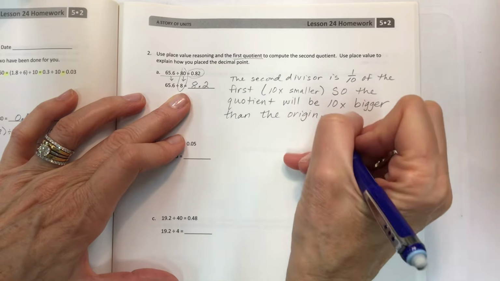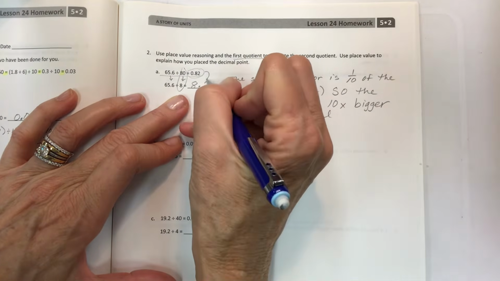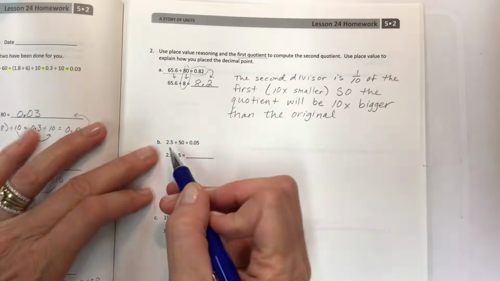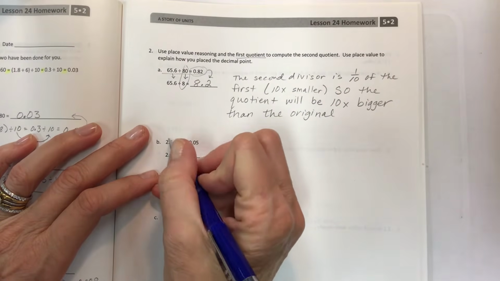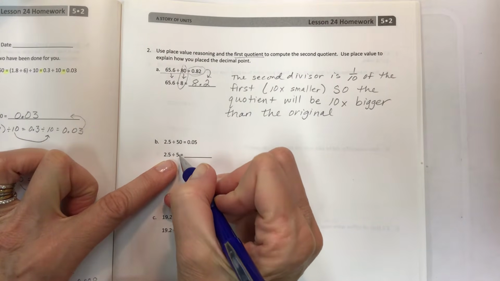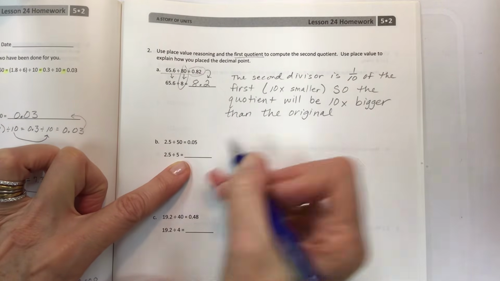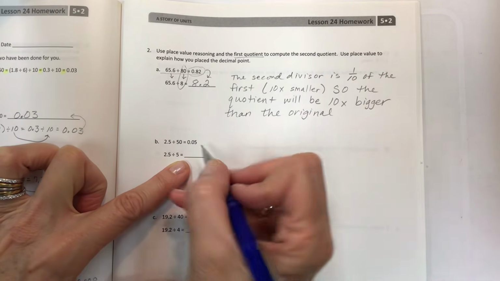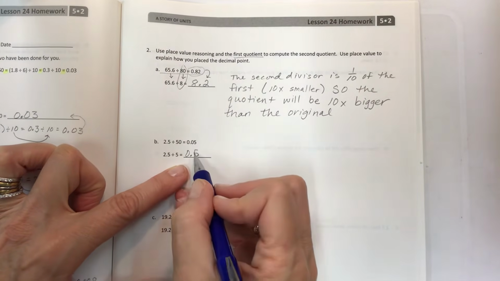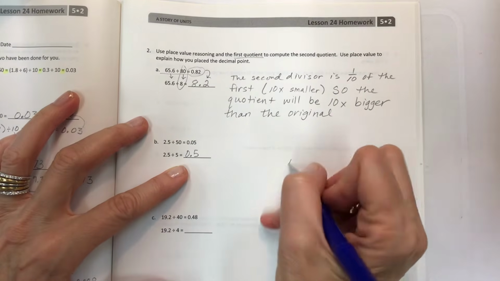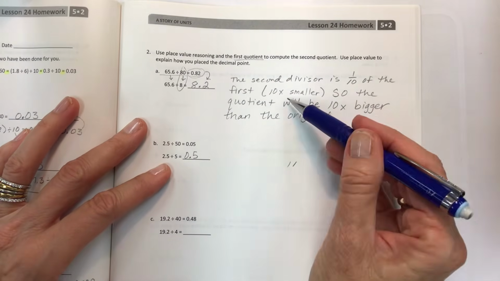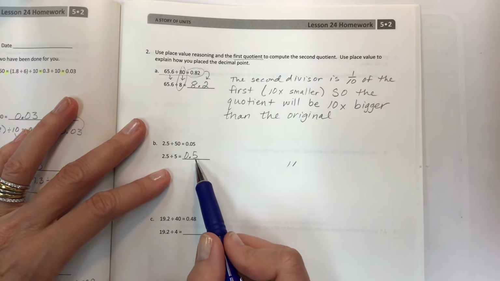And so then when you understand this, you don't have to actually do all the calculations. So that's a win, right? So 2.5, same dividend. If our divisor is 1/10 the value, then the quotient should be 10 times bigger. So if this is 10 times bigger, it's going to move over from the 100th place to the 10th place. Okay, and it's the same explanation. Just write it again. The second divisor is 1/10 the first, so the quotient will be 10 times bigger.